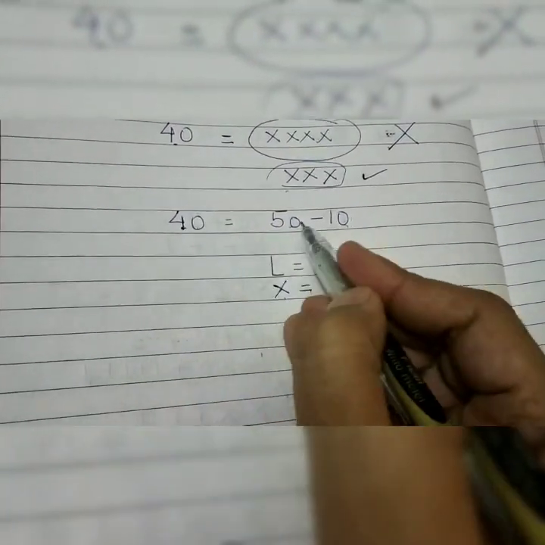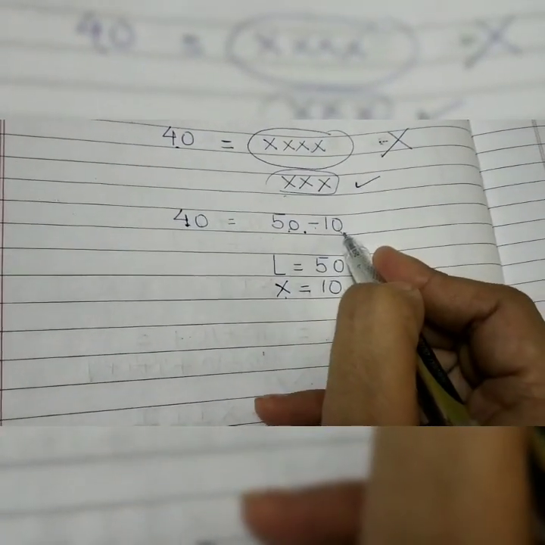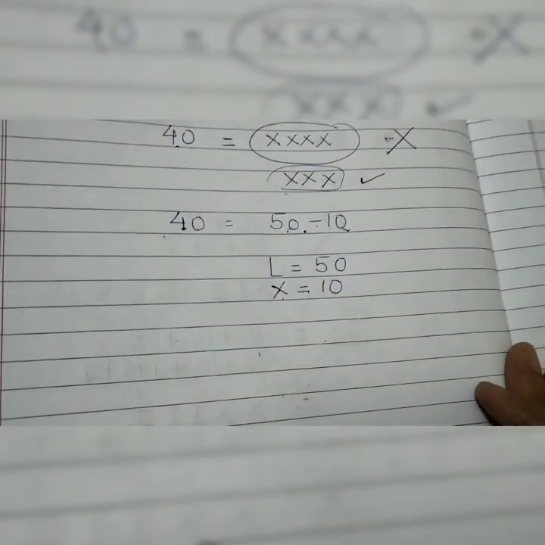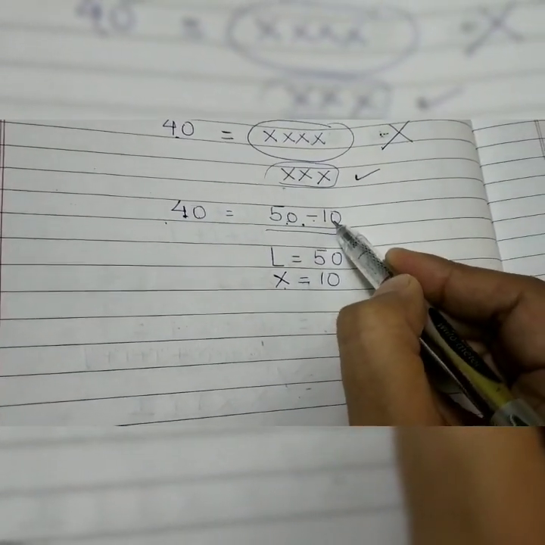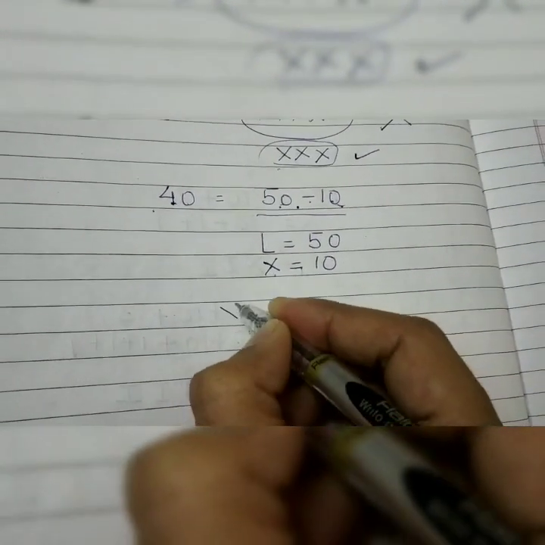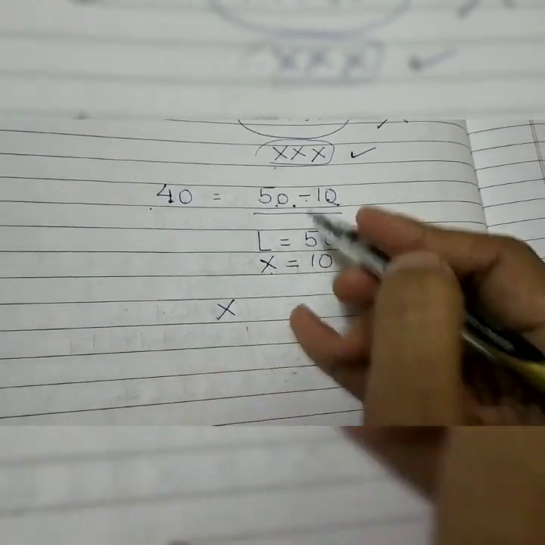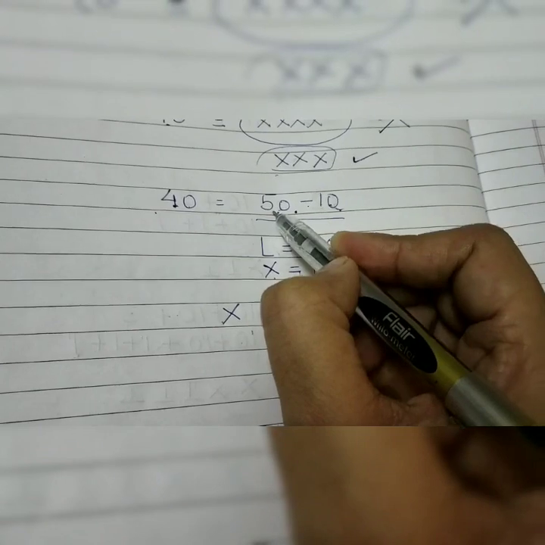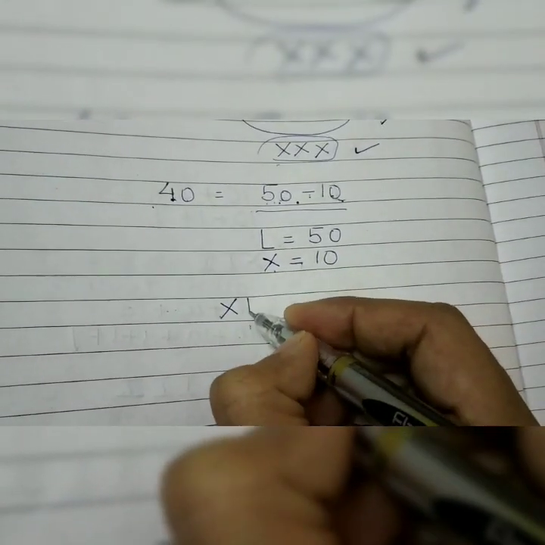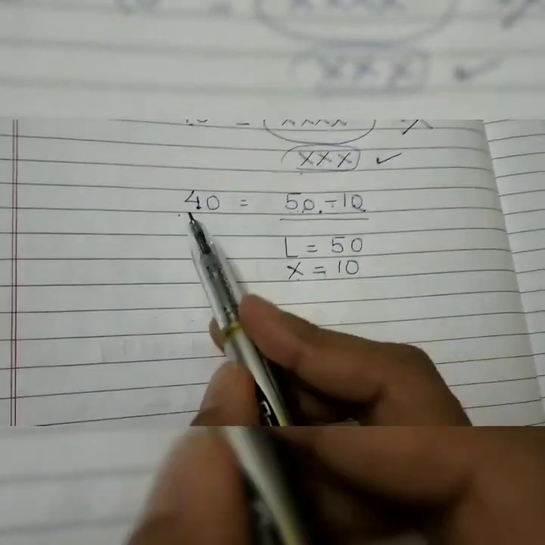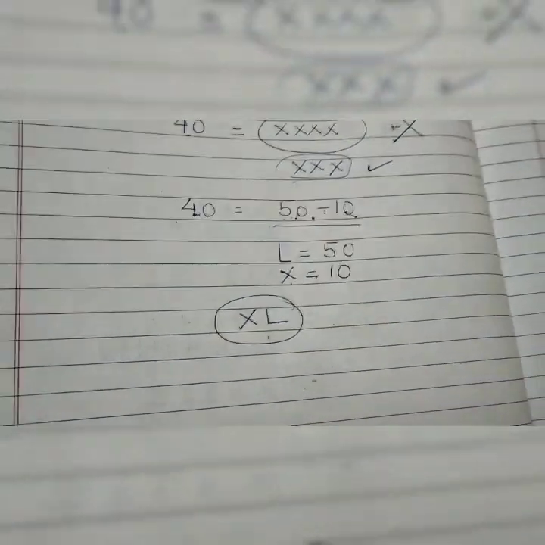Now 50 minus 10, that is 40. Now just remember, when we are subtracting, the second value we have to write first, and the value which is written before subtraction we have to write after. So 40 is equal to XL.